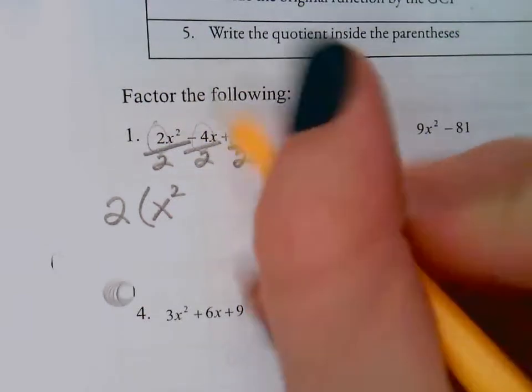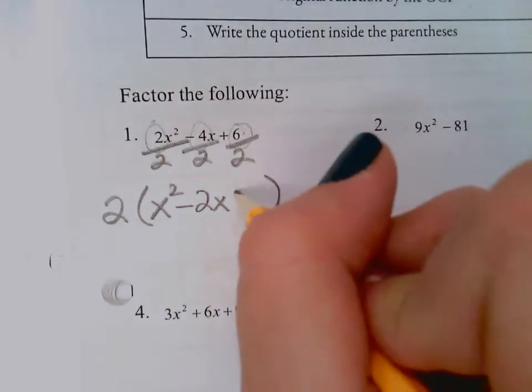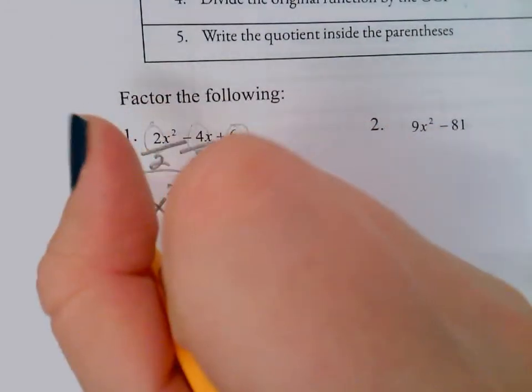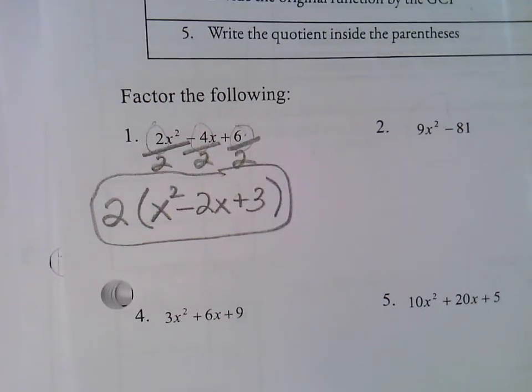-4x divided by 2 is -2x. And 6 divided by 2 is 3. So my answer is 2x squared minus 2x plus 3.